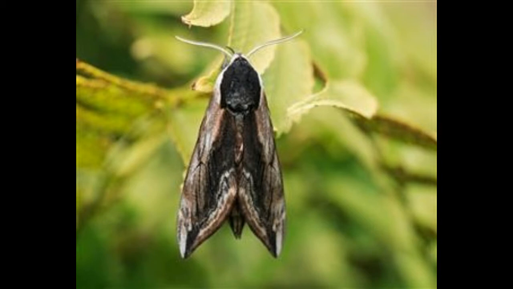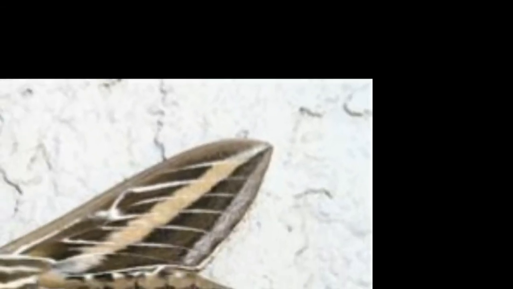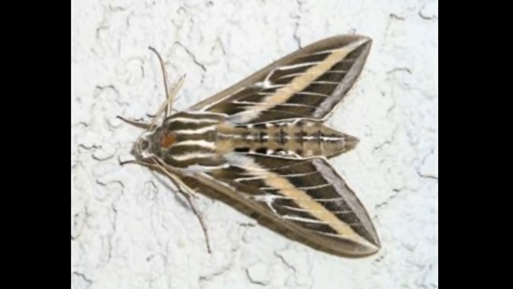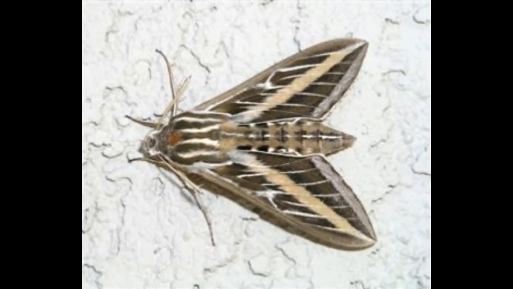Geo, earth; metron, measurer. Geometrids are easy to confuse with butterflies due to their behavior of displaying both the forewings and hindwings while resting. Geometer moths are of economic importance since many of them are significant pests.